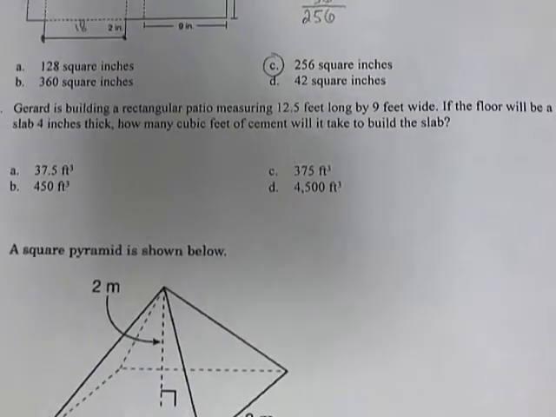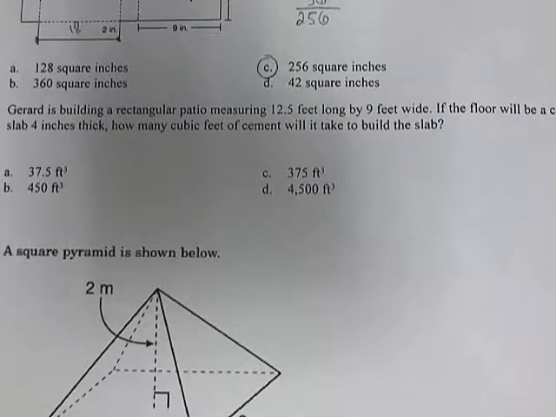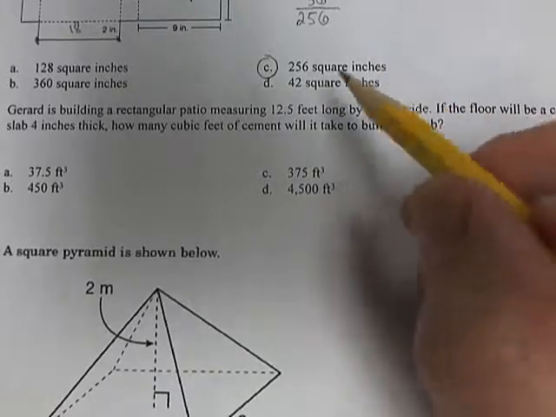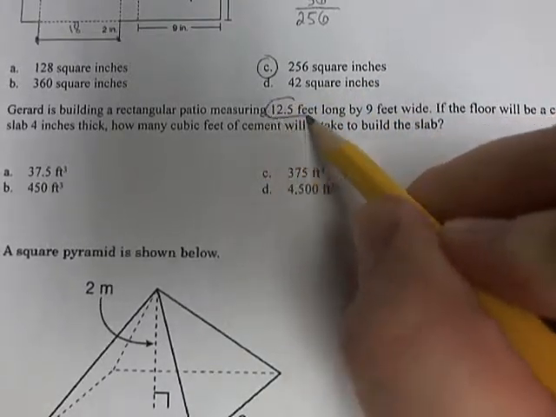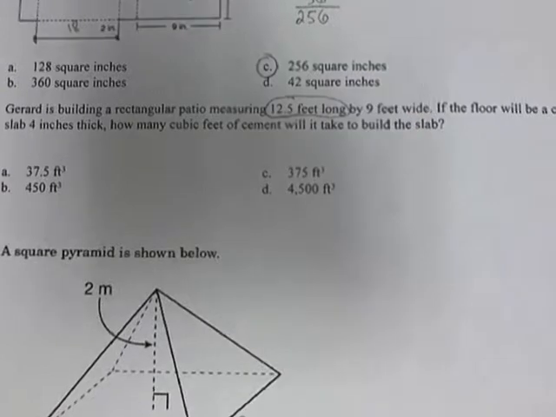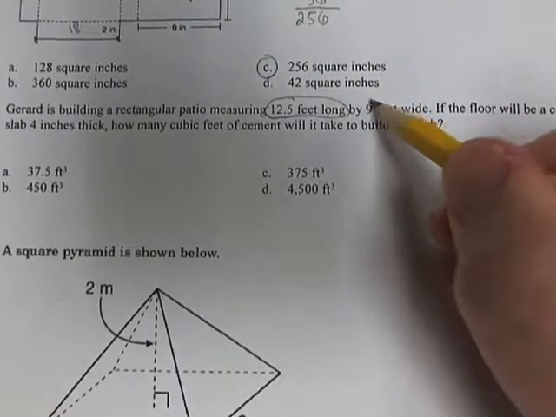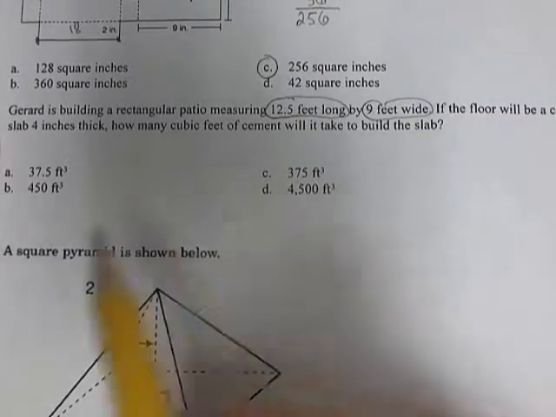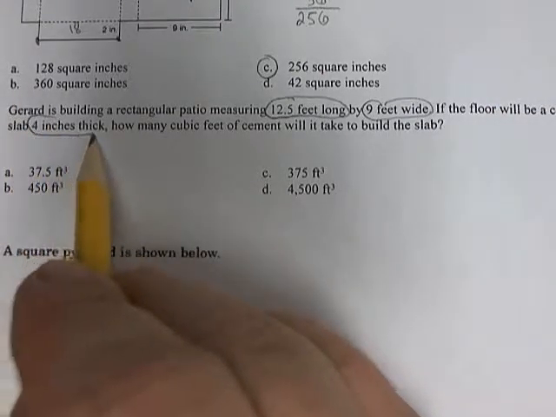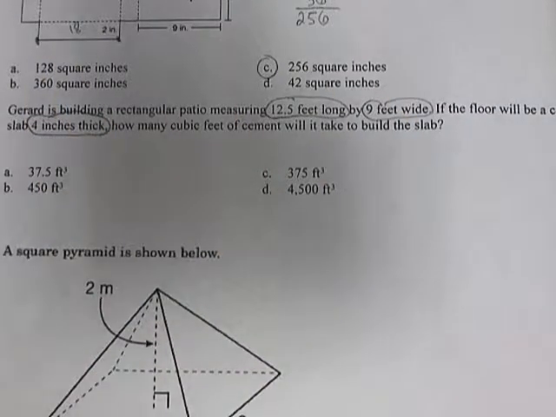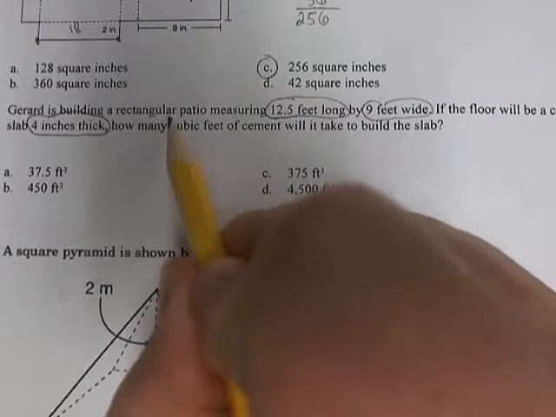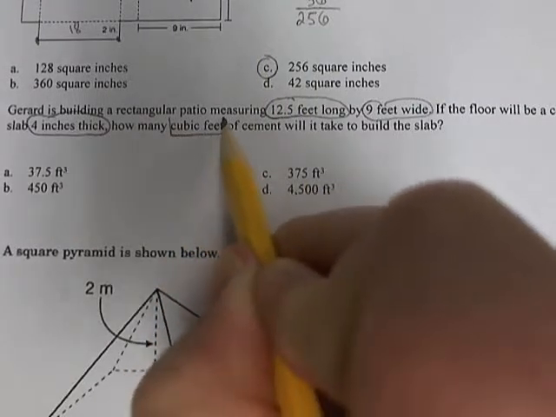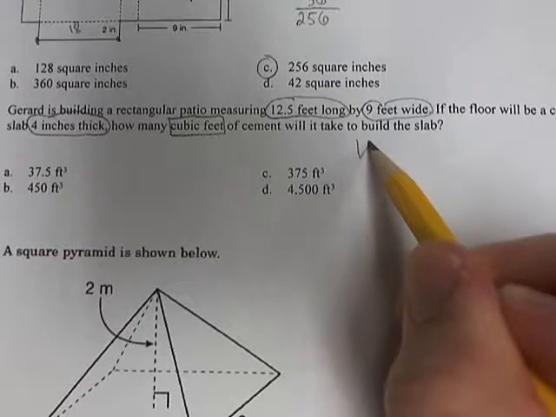Number 2. Gerard is building a rectangular patio measuring 12.5 feet long, let's circle that, and 9 feet wide. If the floor will be a cement slab 4 inches thick, how many cubic feet of cement will it take to build the slab? Well, cubic feet is very important because that tells us that we're solving for volume.